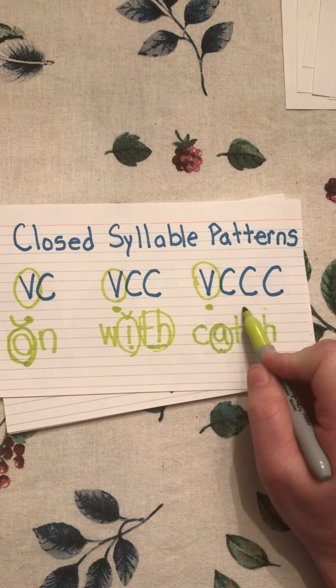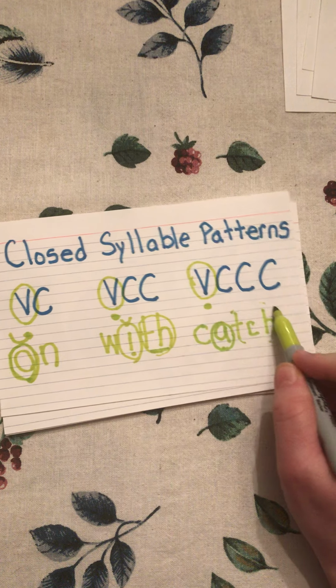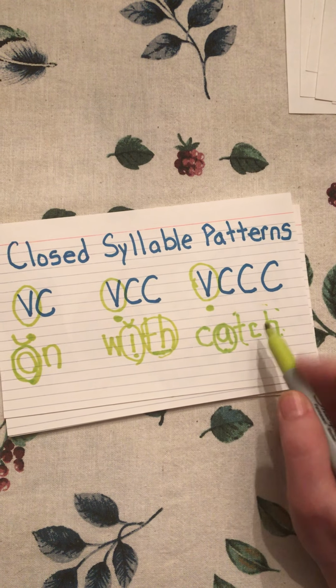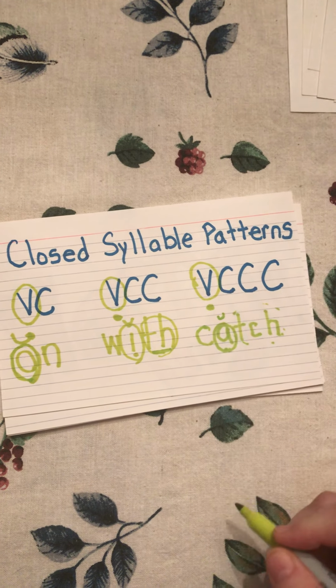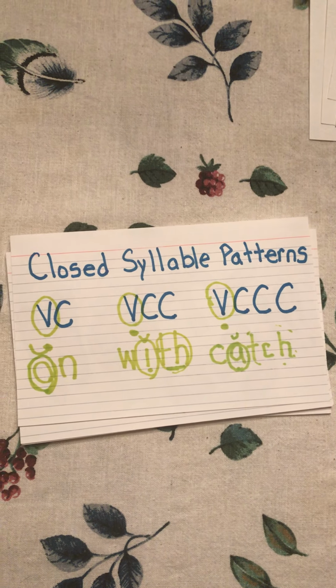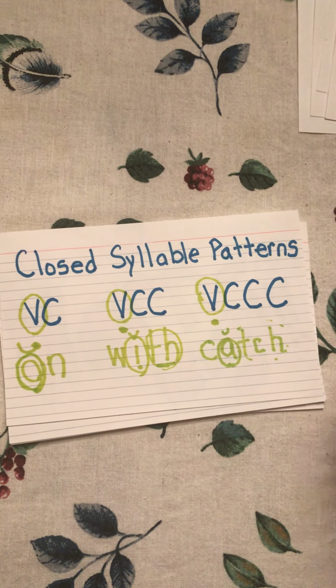So here I have another digraph, but it is still consonant, consonant, consonant, so it's forcing this vowel to say its short vowel sound. I hope I haven't lost anybody yet.